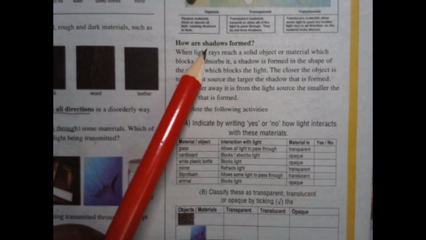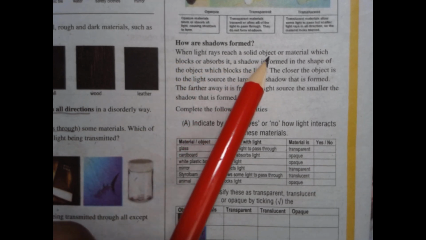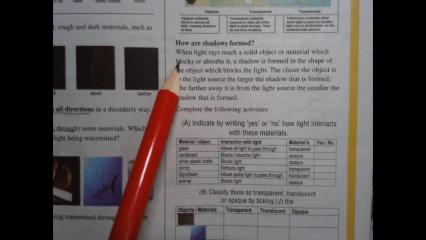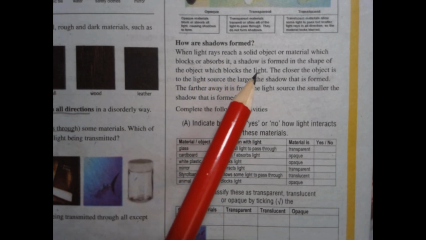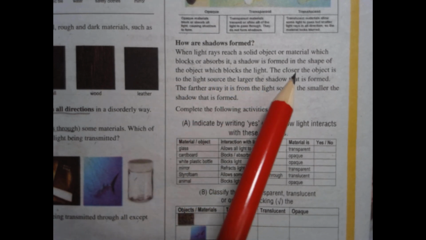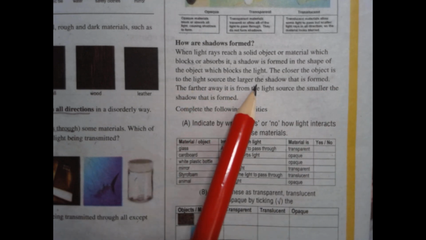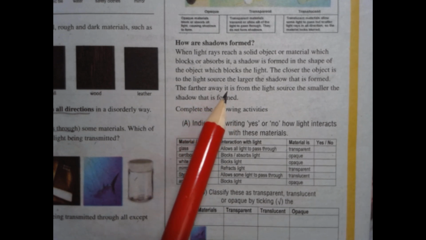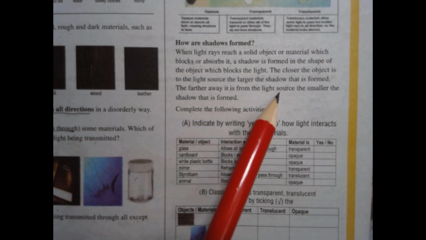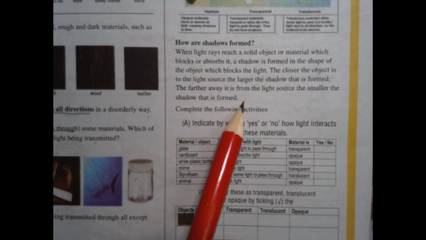How are shadows formed? When light rays reach a solid object or material which blocks or absorbs it, a shadow is formed in the shape of the object which blocks the light. The closer the object is to the light source, the larger the shadow that is formed. The farther away it is from the light source, the smaller the shadow that is formed.